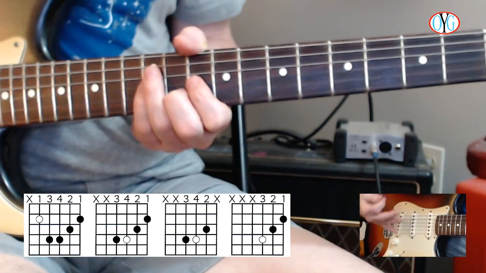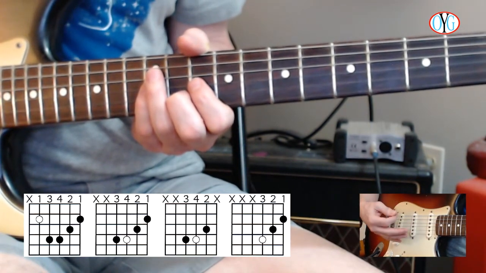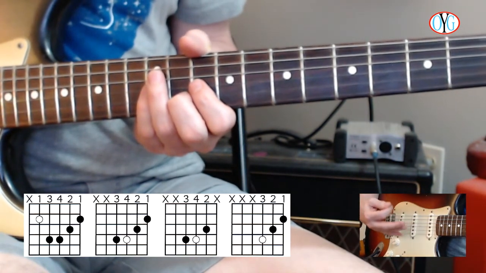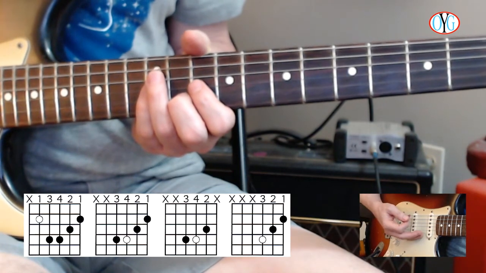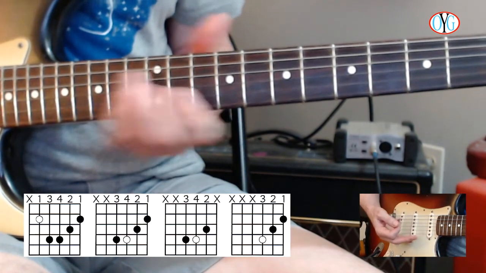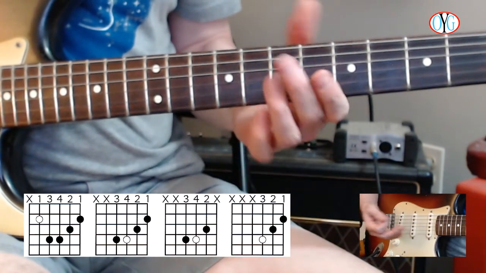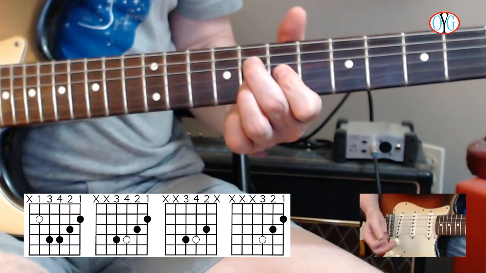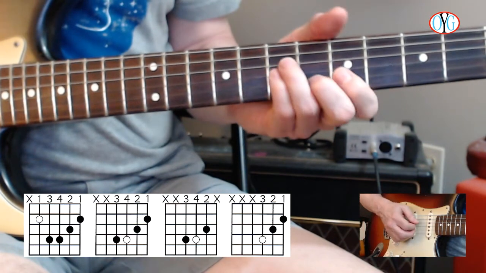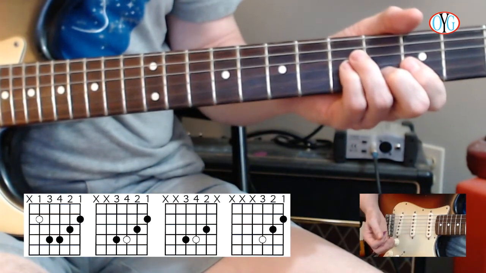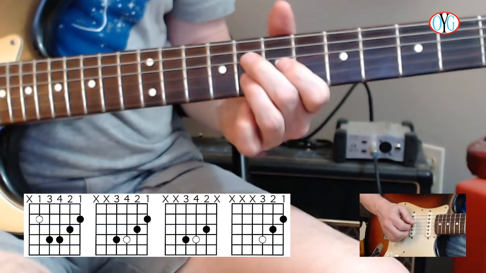So now when you start blending the different forms together, you start increasing the possibilities and you don't have to jump all over the fretboard, right? And that's part of the cool thing here. So let's start with the C form of the G minor and go to the A form of the D and C minor chords. 3, 4.